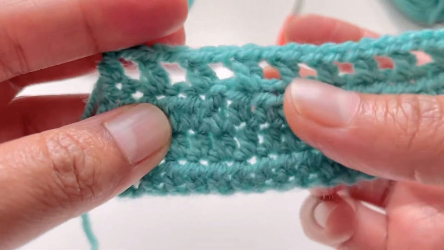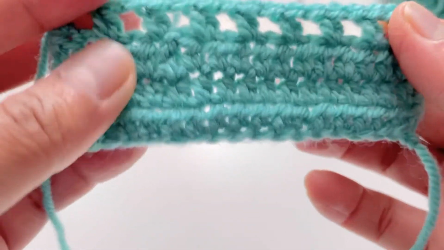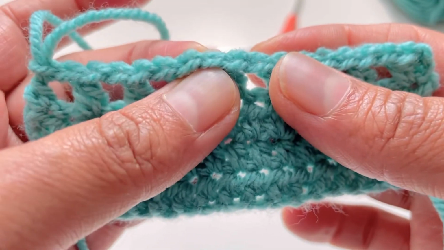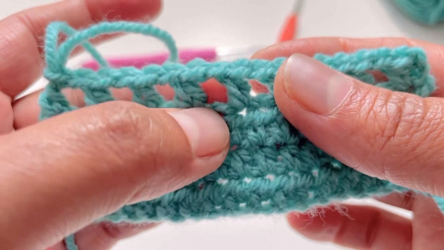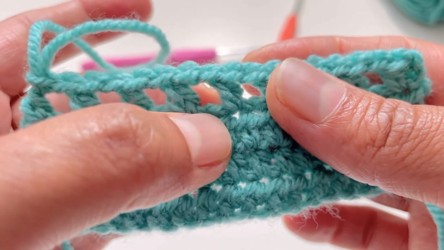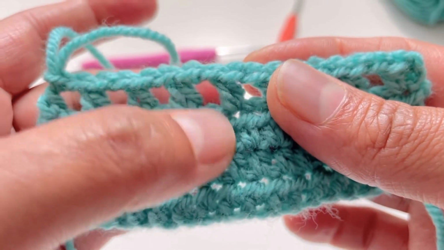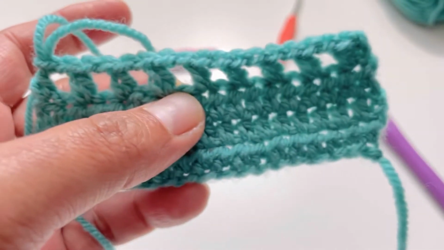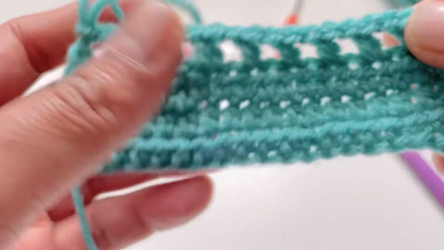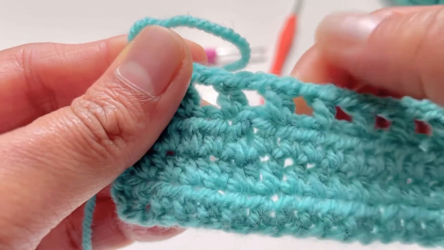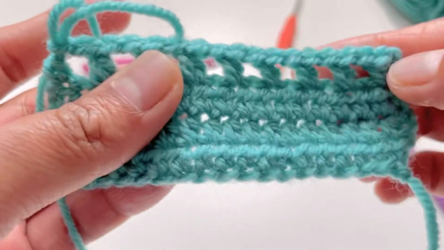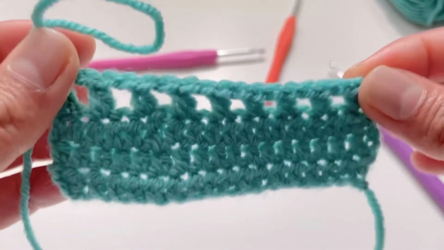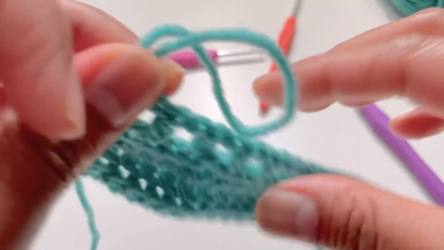If you want to decrease, don't chain up here as we have chained up here. We have chained up 1 here because we want to keep the project at a similar size, and we don't want to decrease it in size. If you want to decrease it, this chain up will go, and you will only have to do your stitches and leave 1 stitch behind from the previous row. I hope you have understood this.